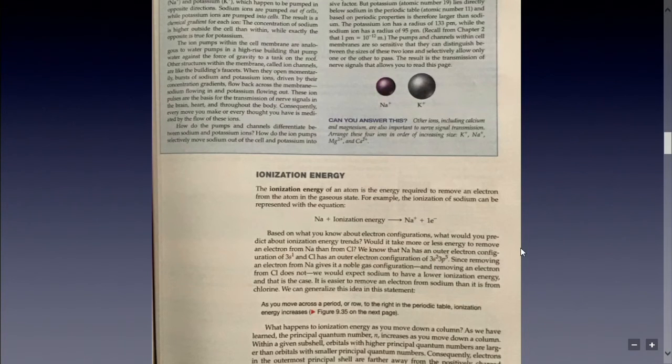Let's look at ionization energy. This one's quite simple as well. Ionization energy is the energy that is required in order to remove an electron from the atom in the gaseous state. So kind of some specifics there, but in general, let's just think about it like this. It's the energy that's required to remove an electron, one electron.